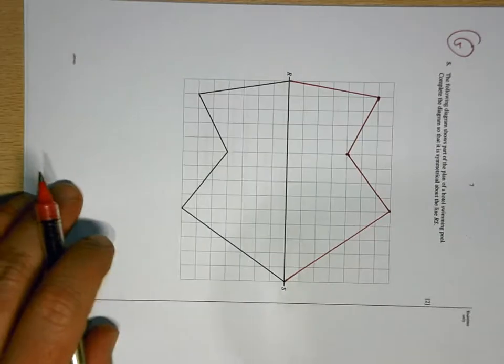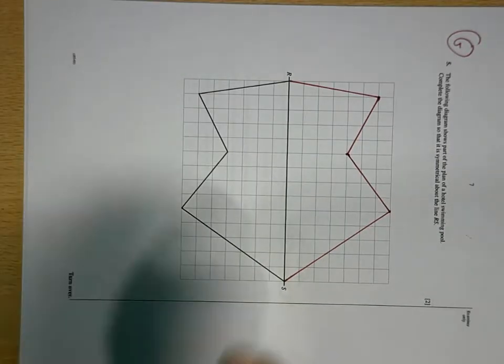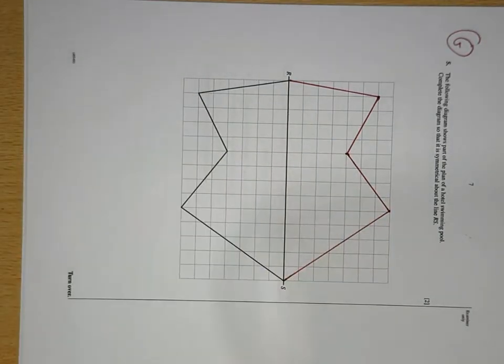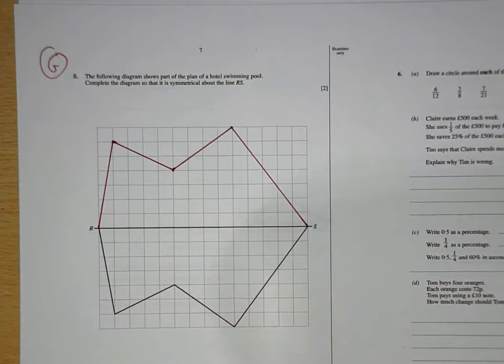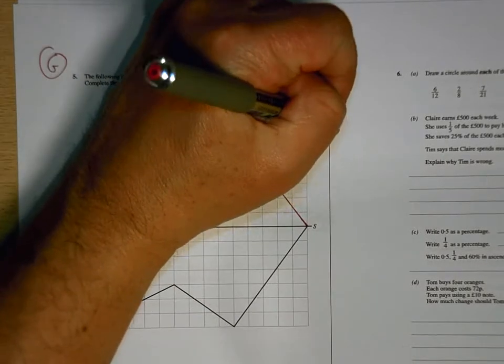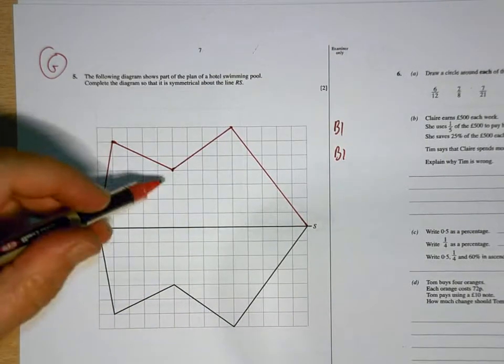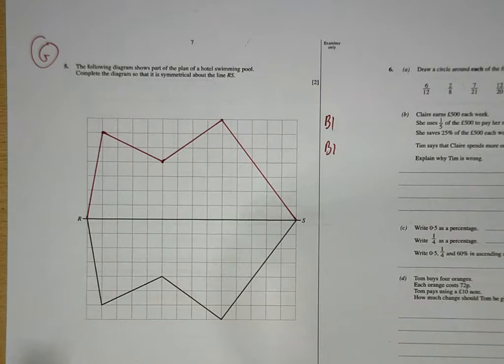And again, because you're looking down the line of symmetry, you can see straight away that that's right. So 2 marks for that. 1 mark if you've got 2 points right, 2 marks if you've got it all right.